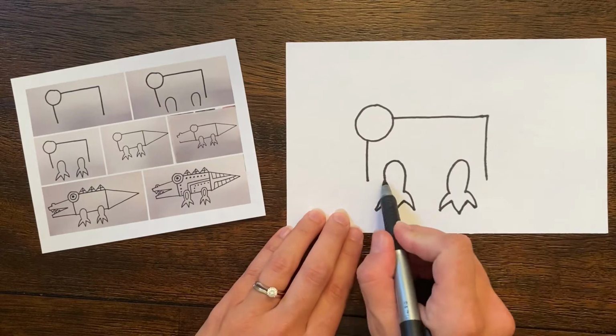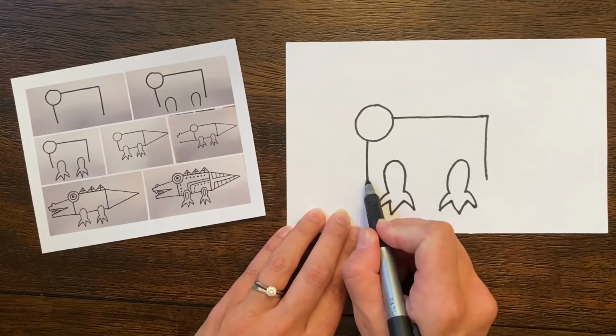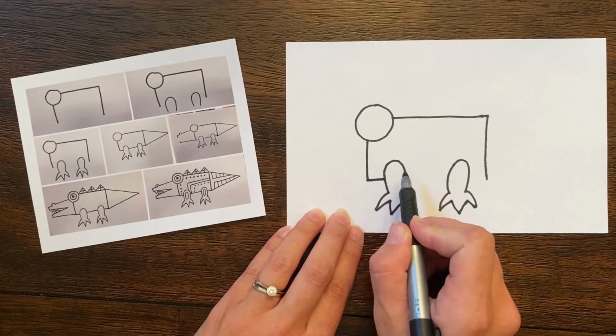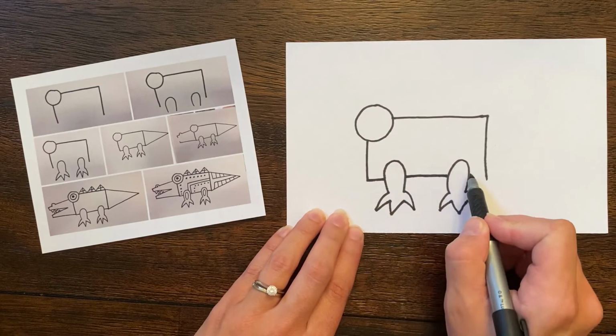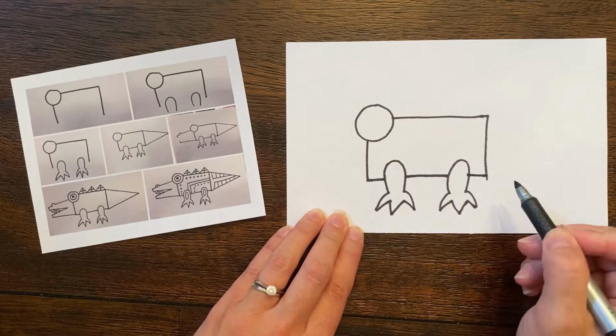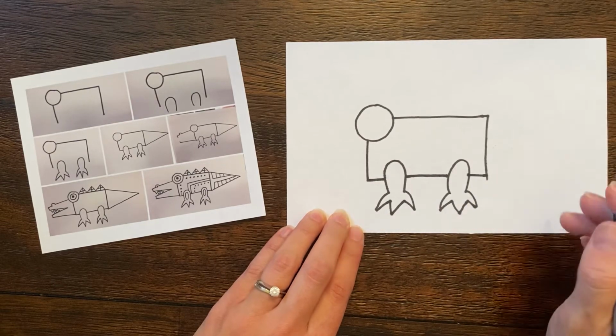Then I'm going to connect the line back here on the bottom of the belly. So I'm going to go over to the leg, jump over the leg, come on down, go straight across this leg, jump over the leg, come over here, and go right over there to the end. I've got a little line coming on there. I'm not bothered by it.